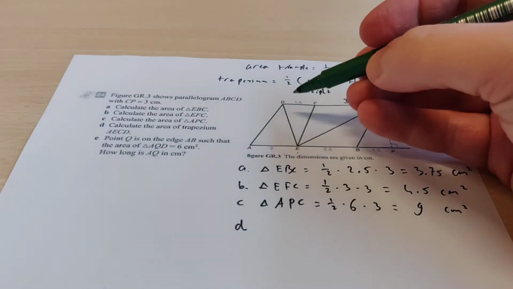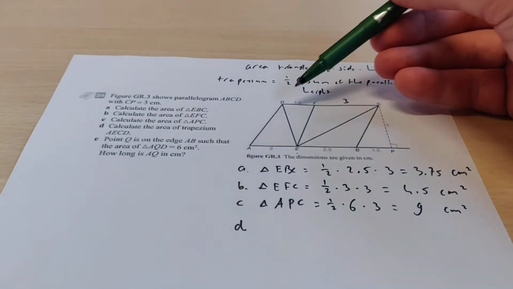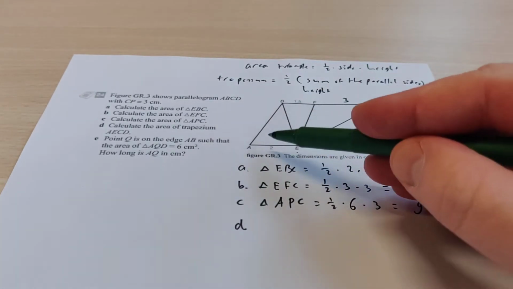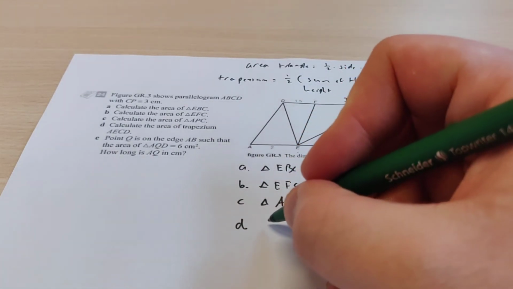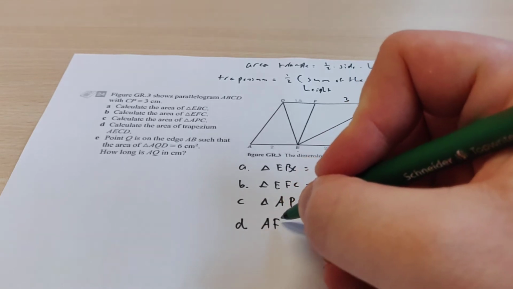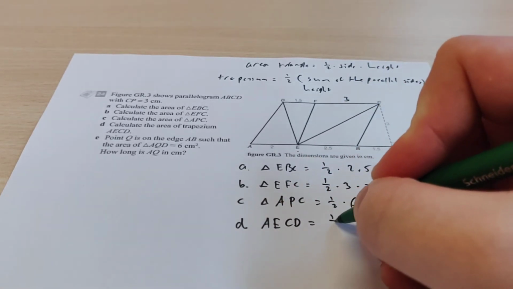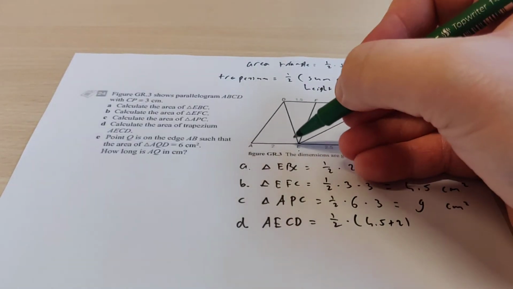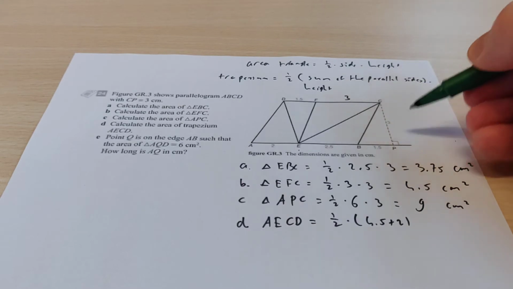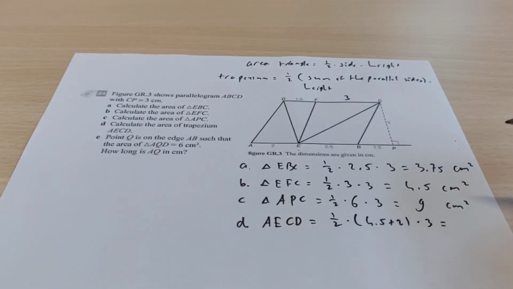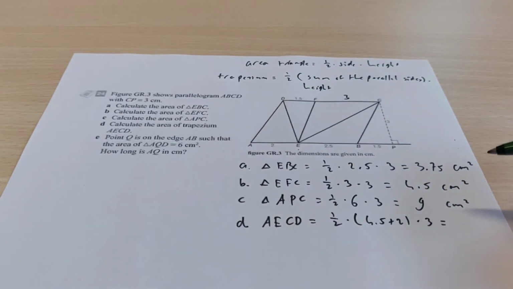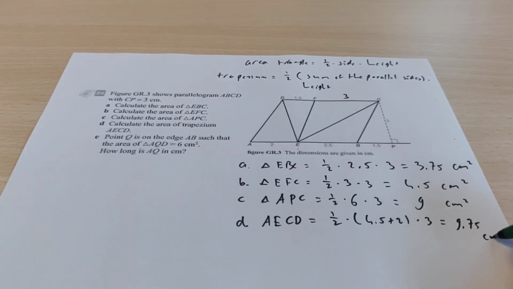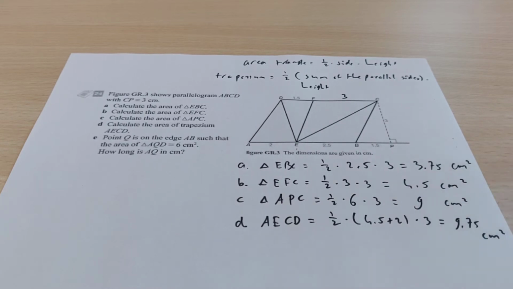So if you take a look at this trapezium, then the parallel sides are this length and that length, because they're parallel. Well, this is 4.5 and this is 2, so we need to add them. So the area for trapezium AECD is a half times, in brackets, 4.5 plus 2, because we need to add this length and that length, and then times the matching height, which is still 3. Now if you calculate this, then you will get an area of 9.75 square centimeters.